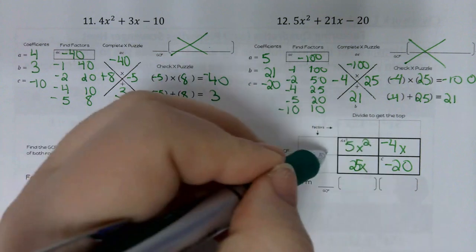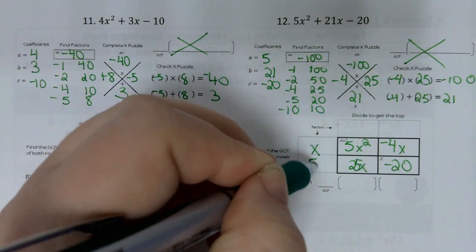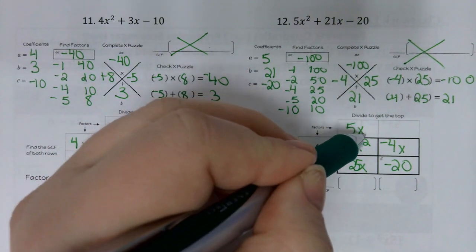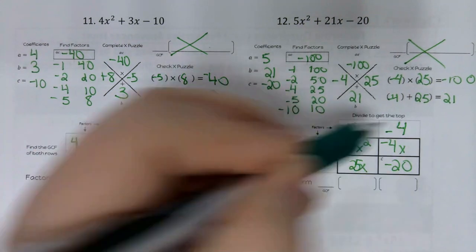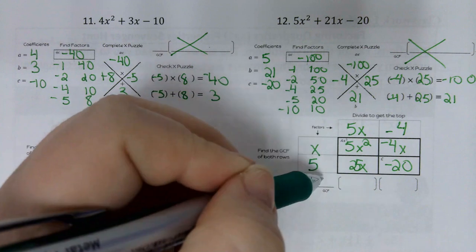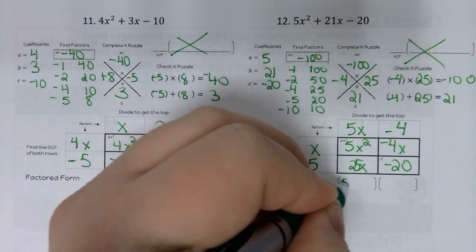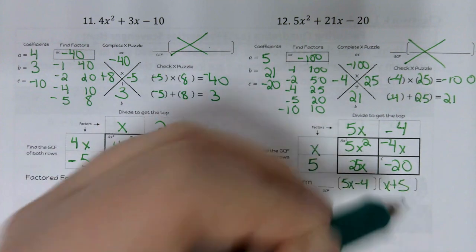What can I take out of the top? X. Out of the bottom, I can take a 5. The left side, I can take a 5 and an x. And then the right side, I can take a negative 4. If your outsides multiply to be the insides, you've done this part correctly. 5x minus 4 and x plus 5 are my factors.